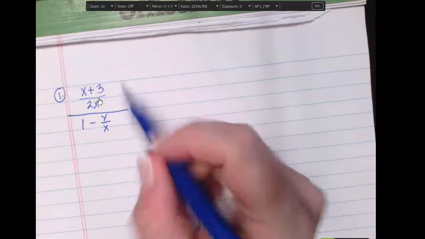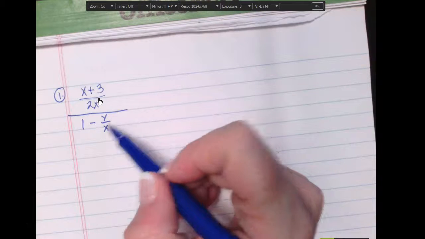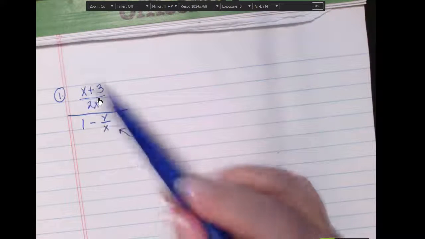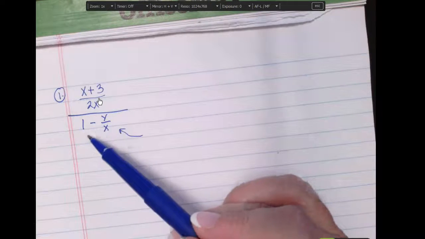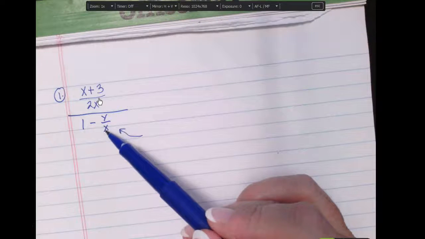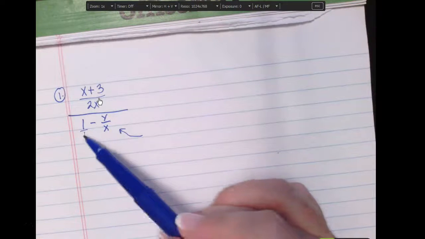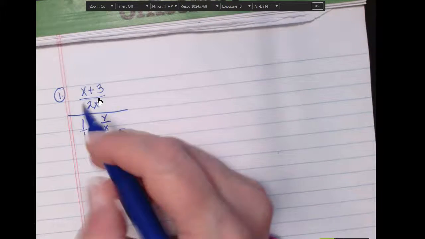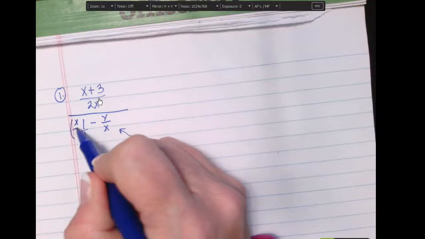In problem number 1, I've got x plus 3 over 2x, all of that divided by 1 minus y over x. So before I can use my division property where I multiply by the reciprocal, I need to get this bottom expression as one set of factors. So I'm going to use my addition and subtraction rules and get a common denominator. So right now I see that I've got a 1 and an x, so my common denominator is going to be x. So I'm going to achieve that by multiplying the first term by x over x.